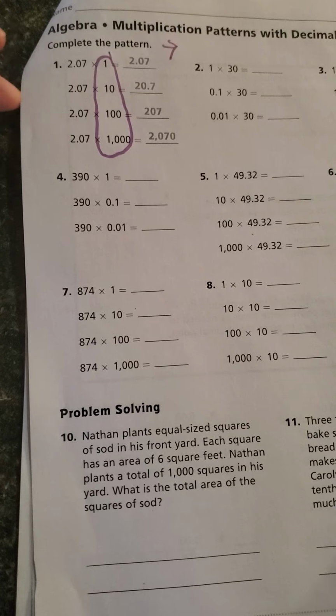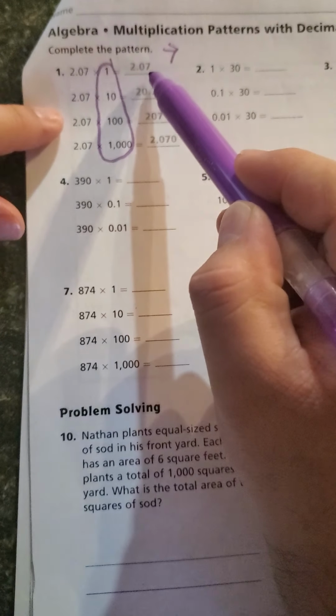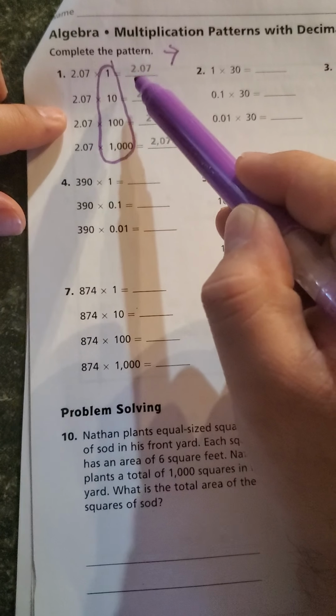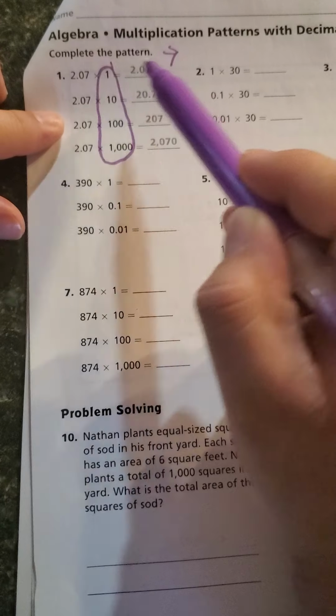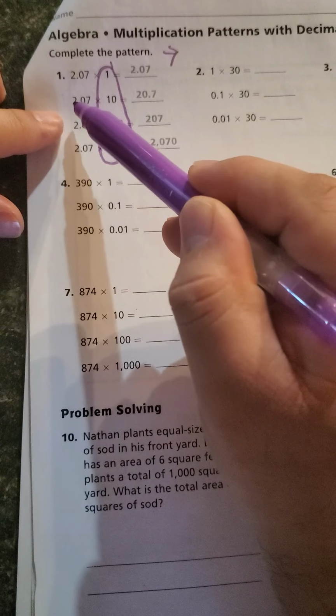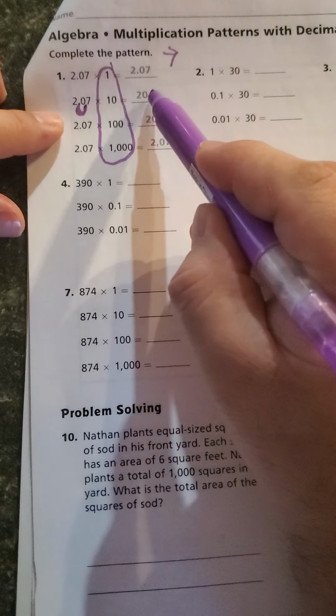All right. So our decimals here, 2 and 7/10 times 1 is 2 and 7 tenths. 2 and 7 tenths times 10. That decimal is going 1 time to the right, and there it is.